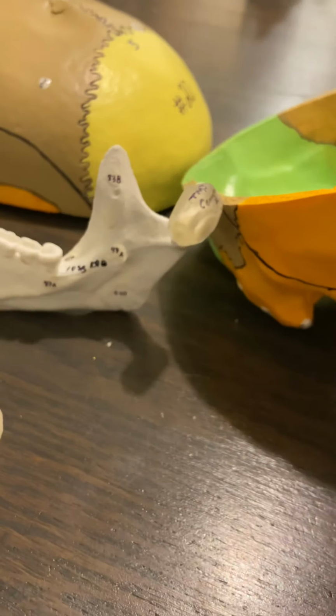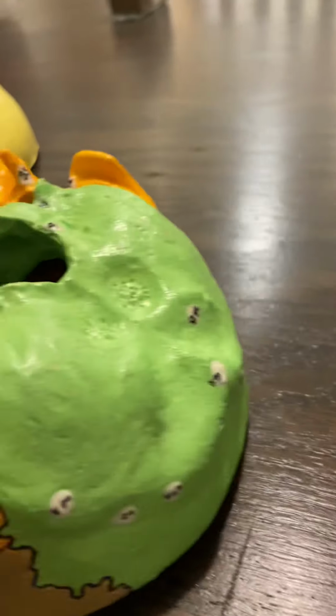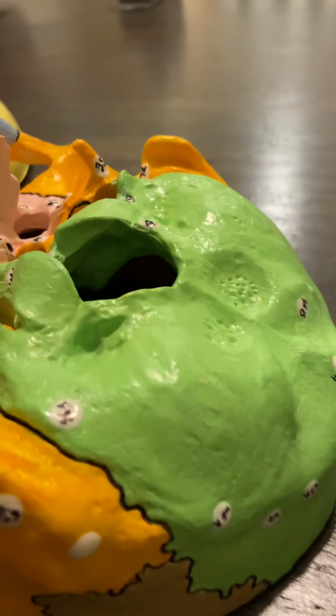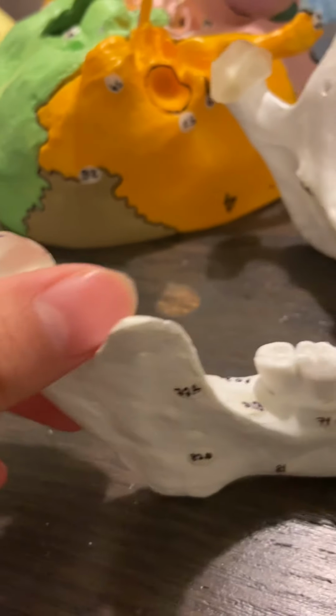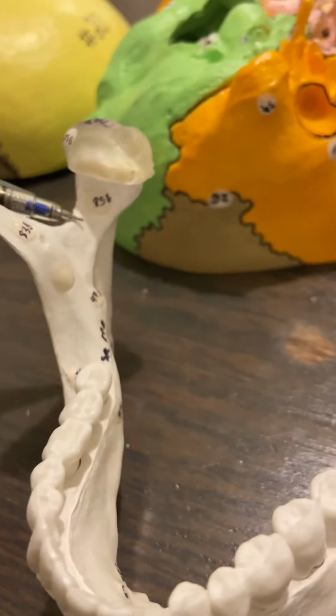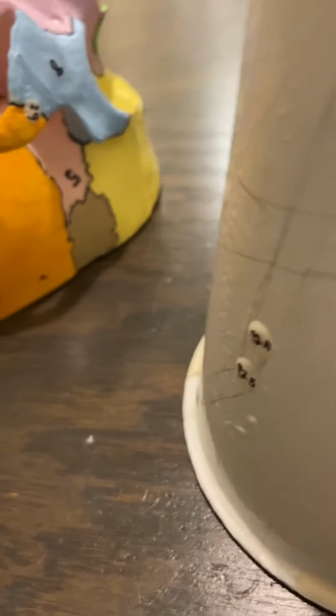Okay, 84 is the medial pterygoid, which can be seen from the upside down view here. Let me just turn this real quick. 84A. And 84B is on the mandible. Down here. And here. 85 is the lateral pterygoid. Can be seen up here, 85. And also in here, 85. The insertion is right over here, 85A.